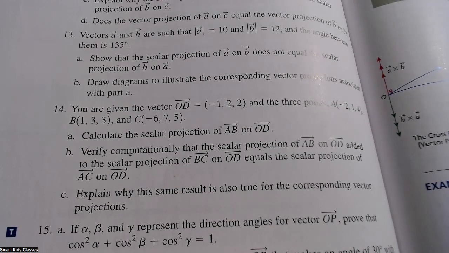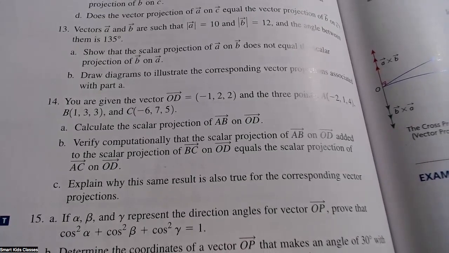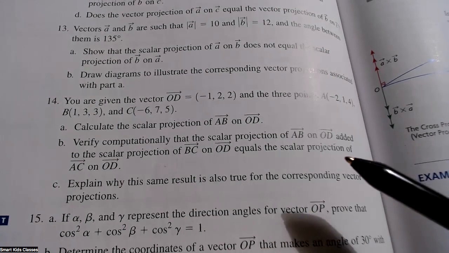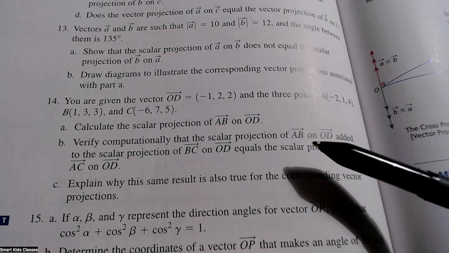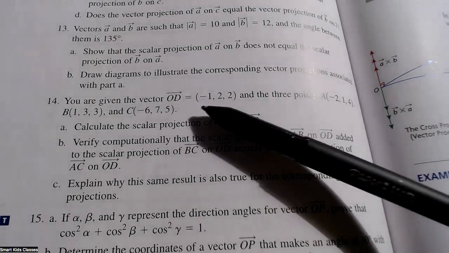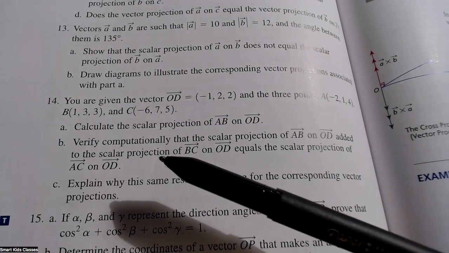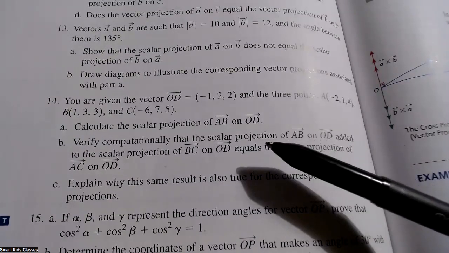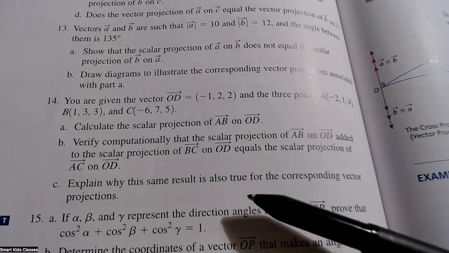I'm going to explain a question on Unit 7.5, page 400, question 14. Let's read it first. You're given the vector OD, and 3 points, point A, point B, and point C. Number 1, calculate the scalar projection of vector AB on vector OD.